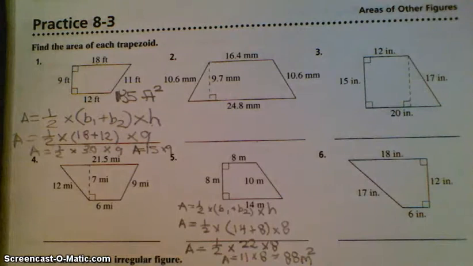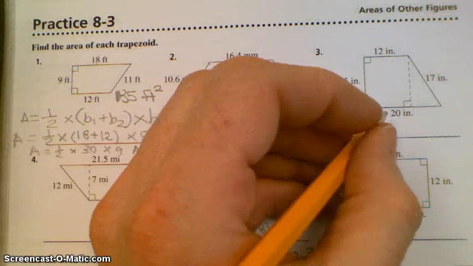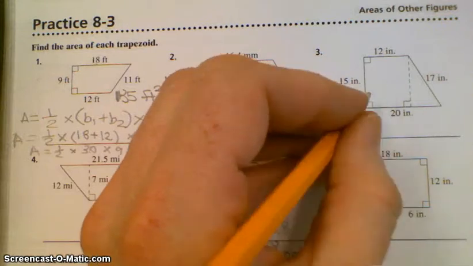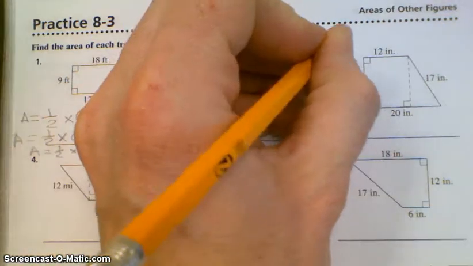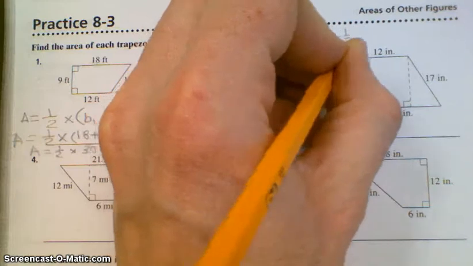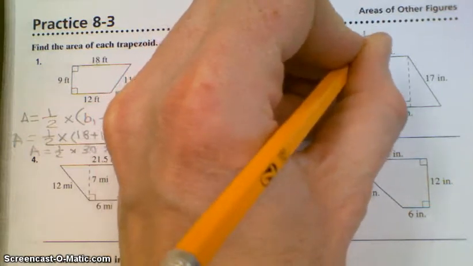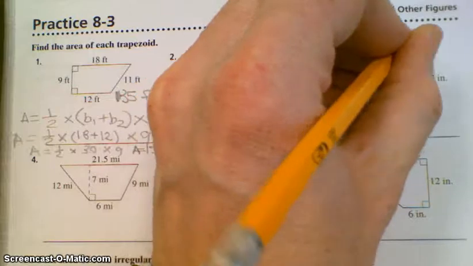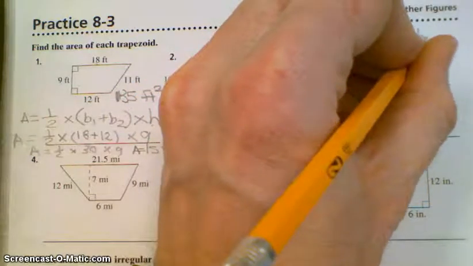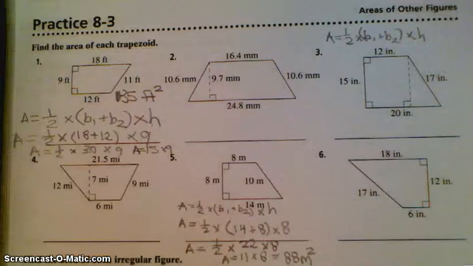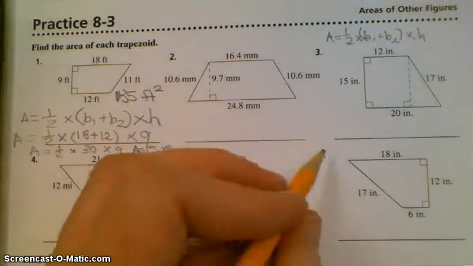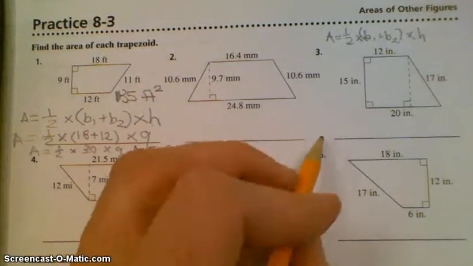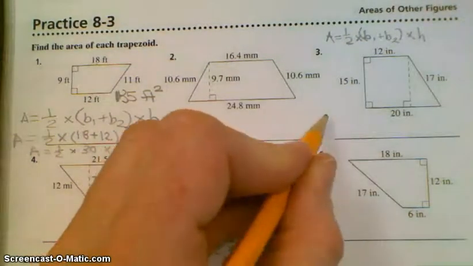Same sort of thing up here. One more time, I'm going to work on this one right here. And it's going to be the same exact form. It's going to be area is equal to 1/2 times base 1 plus base 2 times height. Just like that. And when I do this, I'm going to end up plugging in everything. And so here it is.